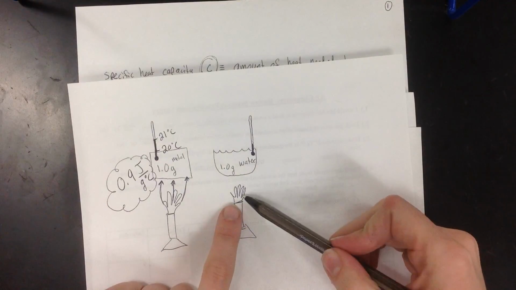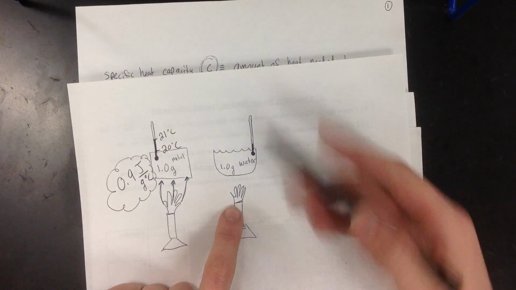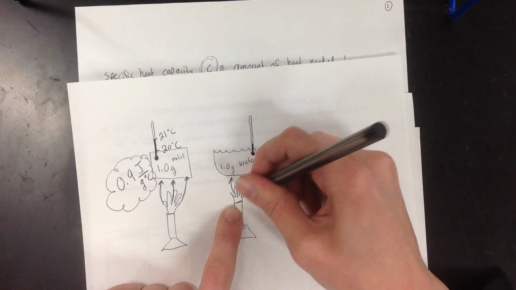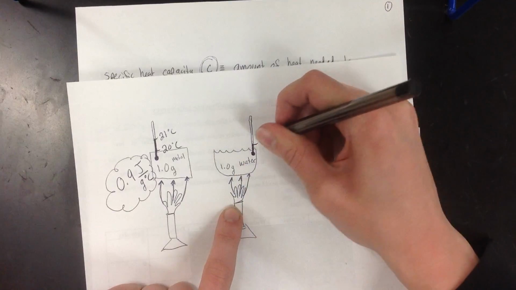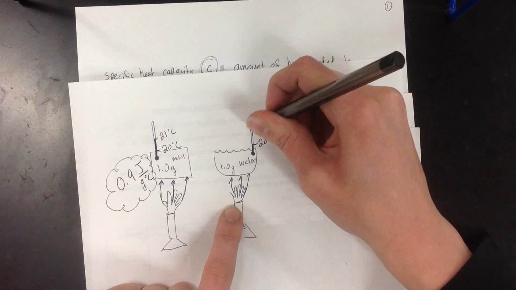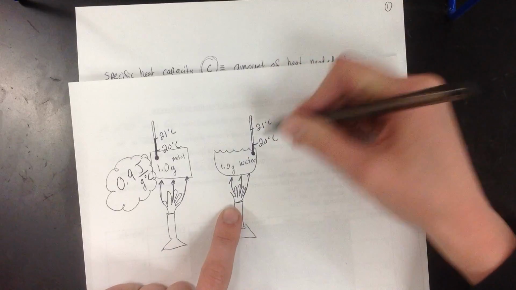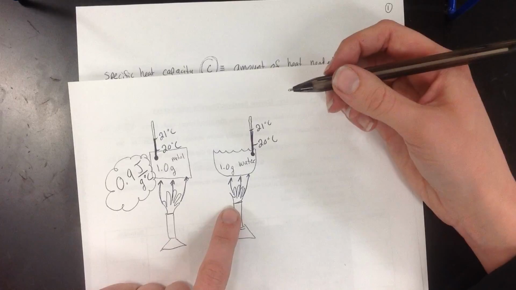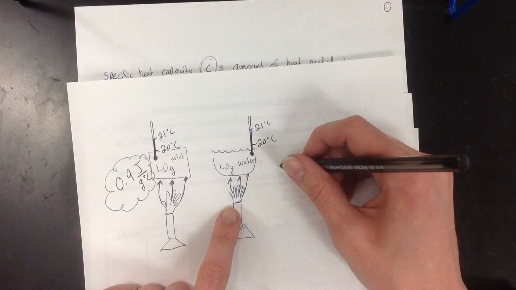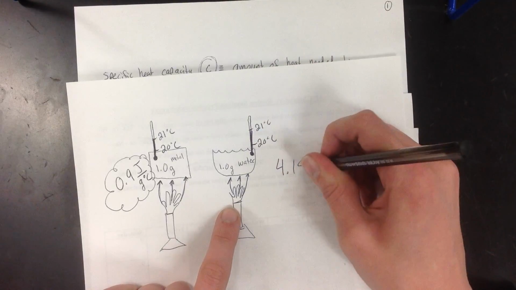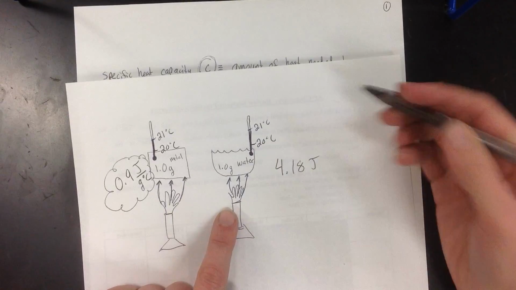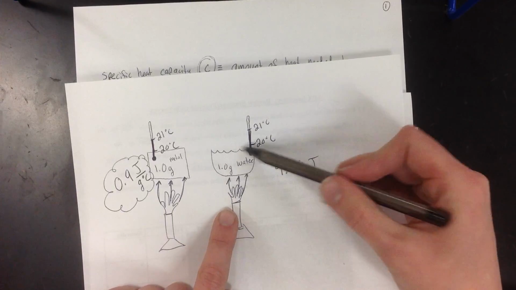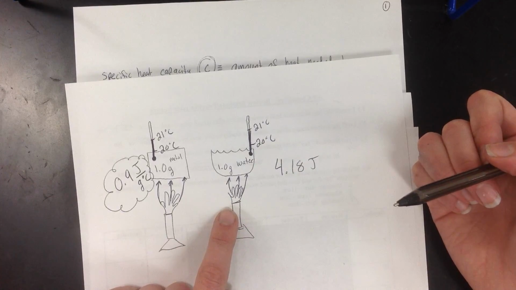So if I take 1 gram of water, I heat it up. I have the same energy transferred in. I'm starting at 20 degrees Celsius and going to 21 degrees Celsius, a 1 degree temperature increase. Water is going to be really hard to heat up. It's going to take 4.18 joules in order to heat this much water by 1 degree.